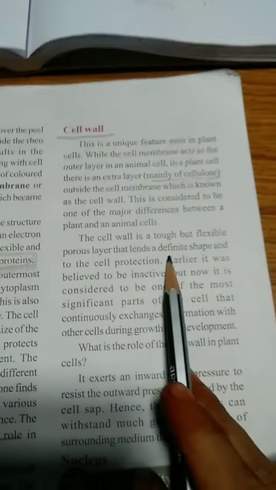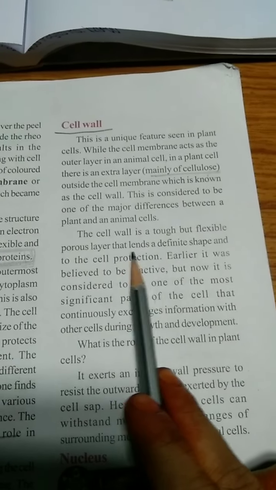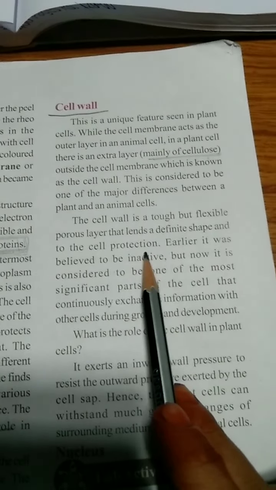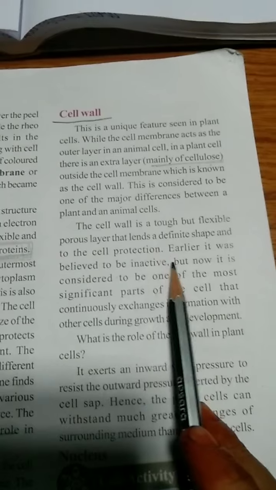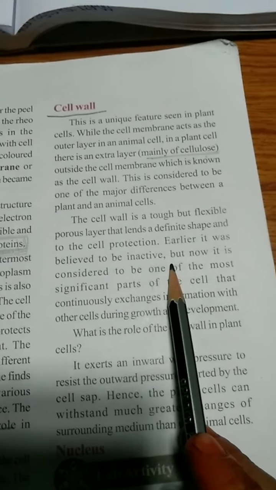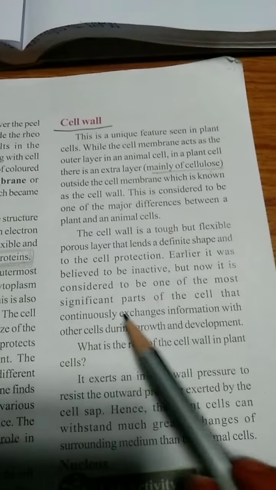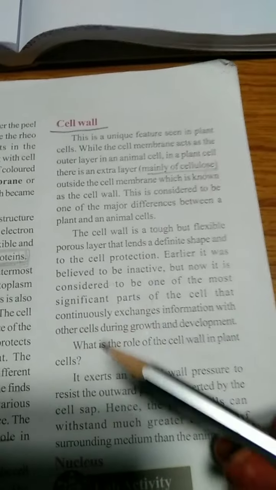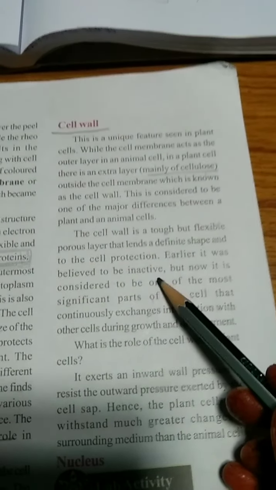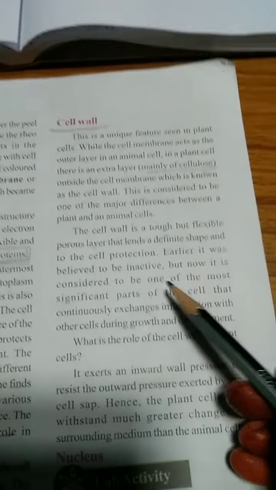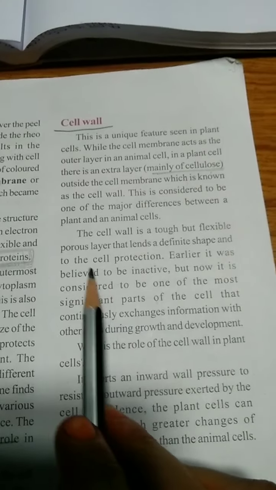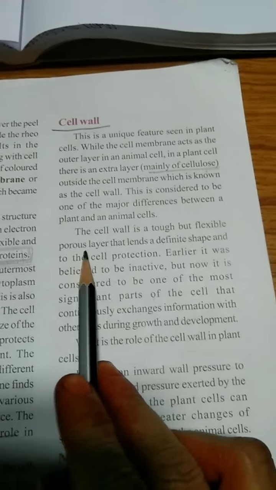Next, the cell wall is a tough but flexible porous layer that lends a definite shape to the cell and gives it protection. Earlier it was believed to be inactive. In earlier days, those who observed and researched cells first thought that the cell wall is an inactive substance. But later they learned that the cell wall is flexible, and also porous, meaning it contains holes. It also gives a definite shape to the cell.